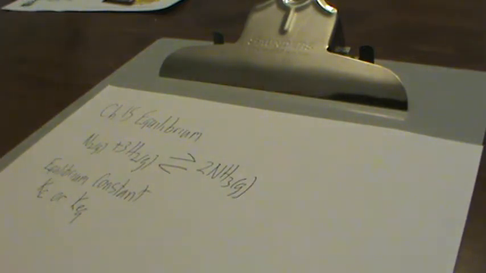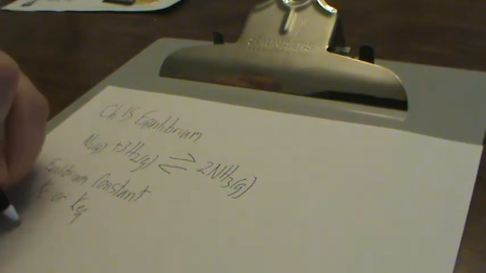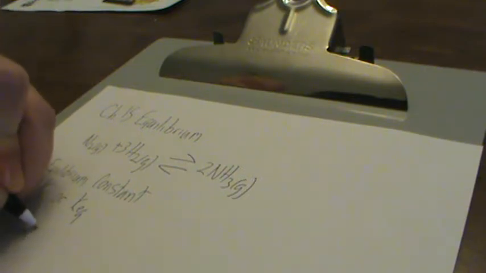And the way that we find the equilibrium constant, we use our balanced reaction. Let's just use this one right here. To find the equilibrium constant, we take products over reactants. So our product for this one is ammonia. And if we have concentrations, we take the concentration of our products, so the concentration of ammonia.